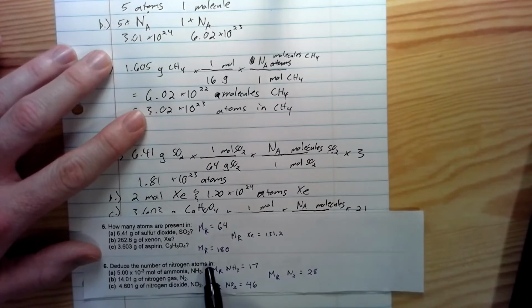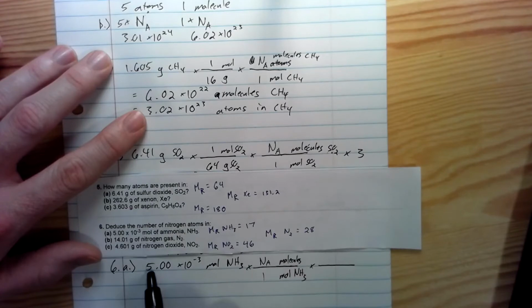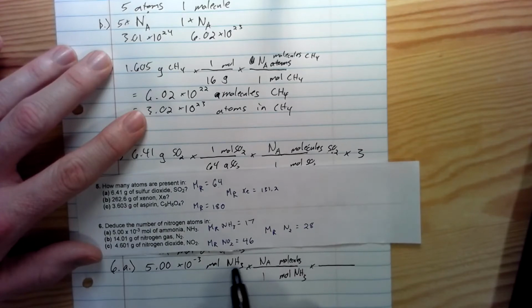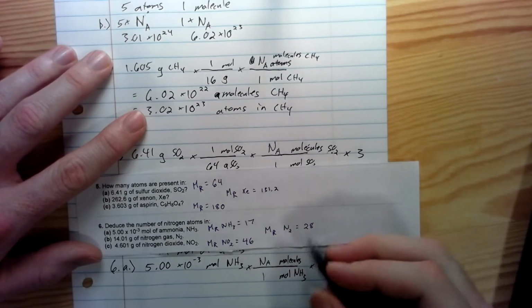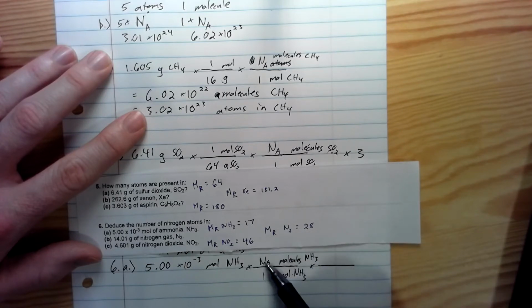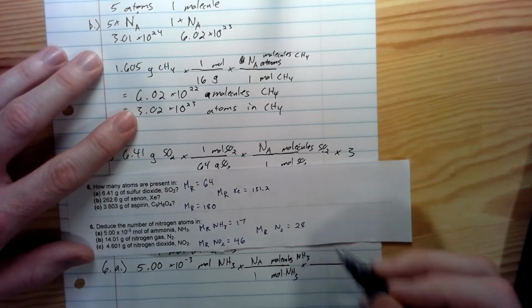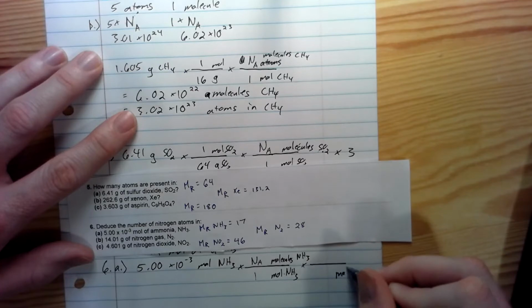For question number 6, it asks us to deduce the number of nitrogen atoms. We have 5.00 times 10 to the minus 3 moles of ammonia, NH3. The molar mass is 17, but that's irrelevant at this point. What you would have to do is find out how many moles of NH3 there are, and then convert moles of NH3 into molecules of NH3, okay? Just by multiplying by Avogadro's number. And that will tell you how many molecules of NH3 there are.